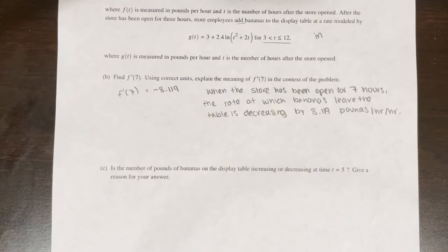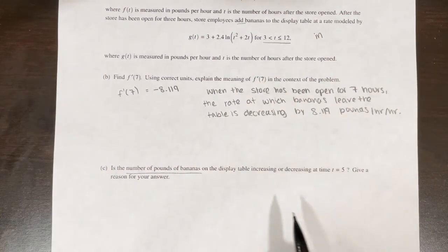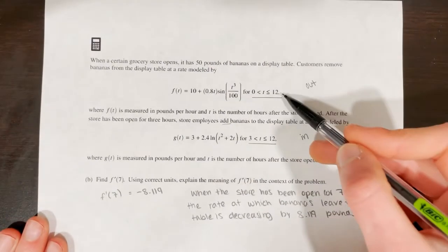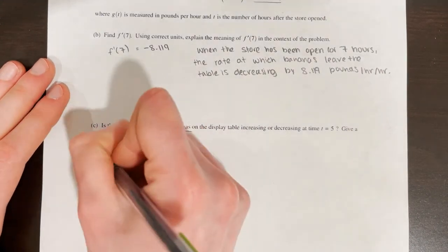Part C says, is the number of pounds of bananas on the display table increasing or decreasing at time t equals 5? Give a reason for your answer. So this is another classic in rate and out rate problem. We're being asked about the number of pounds of bananas on the display table, and is that increasing or is that decreasing at time t equals 5? Because both of these windows include 5, we are going to have to use our in rate and our out rate. So first, let's do the in rate at 5 minus the out rate at 5.